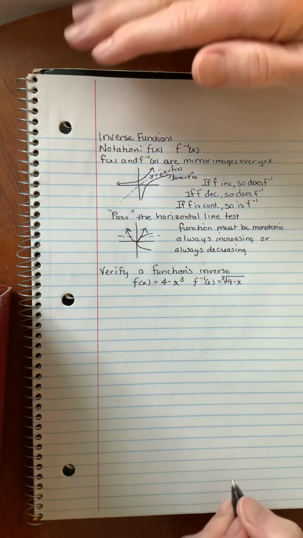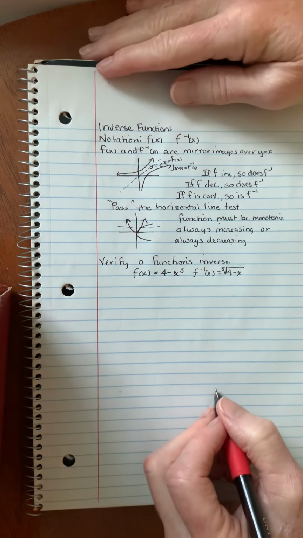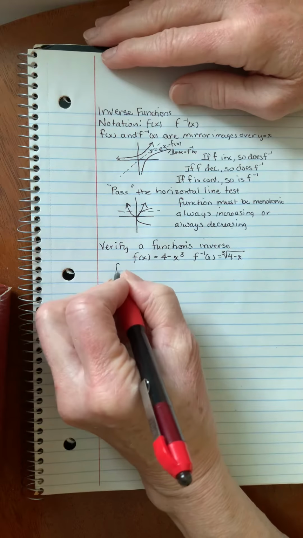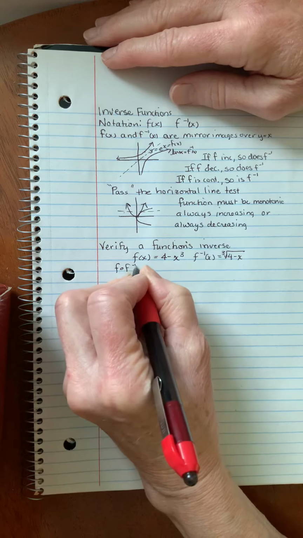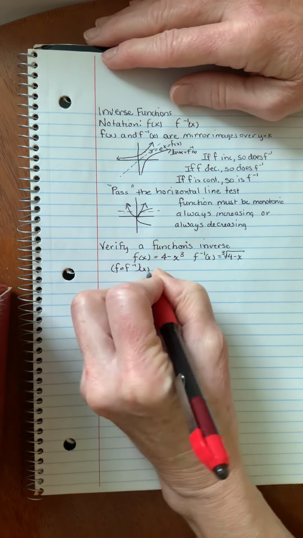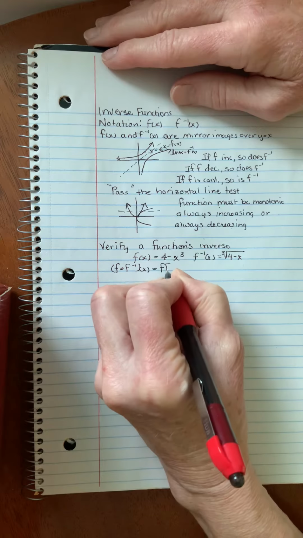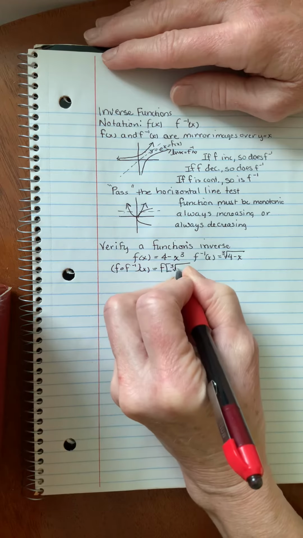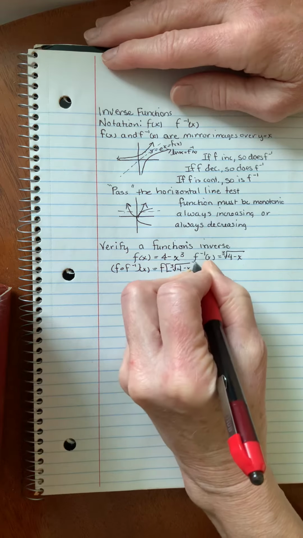Now, how do I verify that? Well, here's how I do that. I can take f of f inverse of x, which is f of the cube root of 4 minus x, that's f inverse.